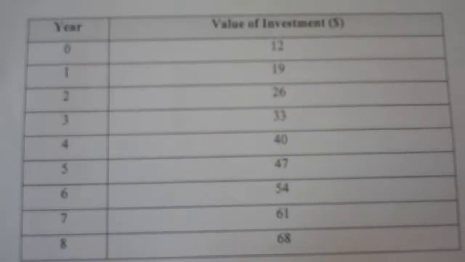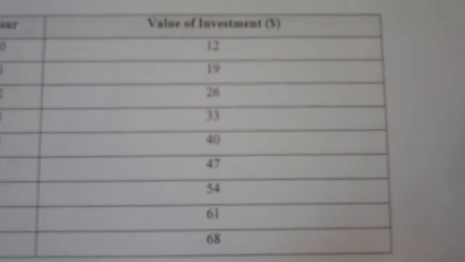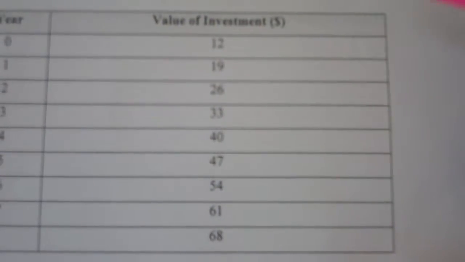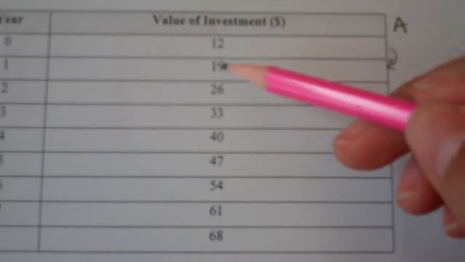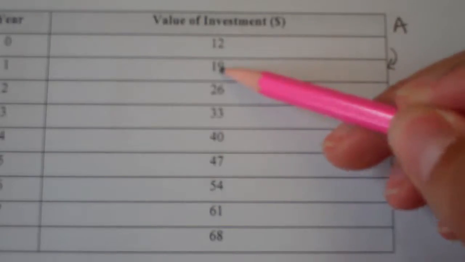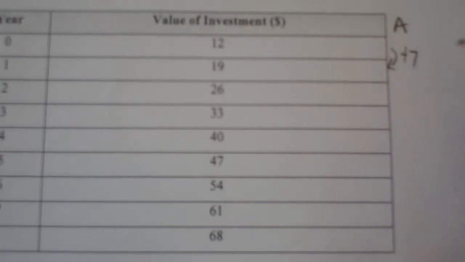So let's look back up at the table, and we're going to have to do a little bit of math. We're actually going to look at this second column, the y value column. If it's arithmetic, we're going to have a common difference. I always like to check for that first. So what we're going to have to do is think about what we can add to 12 to get to 19, and that's going to be plus 7.